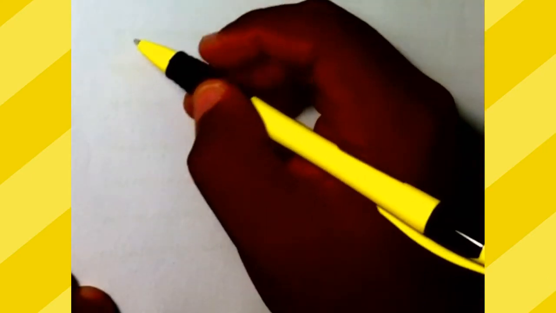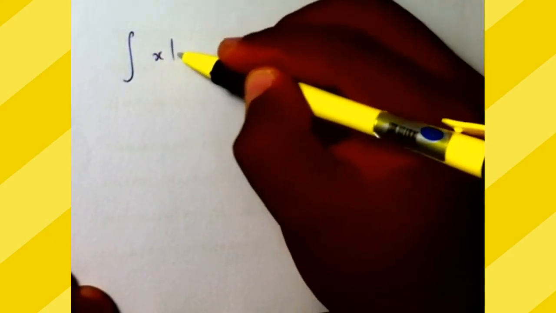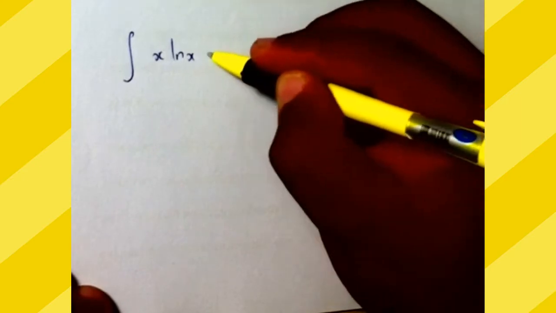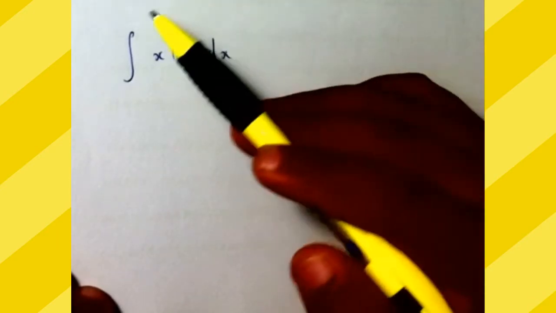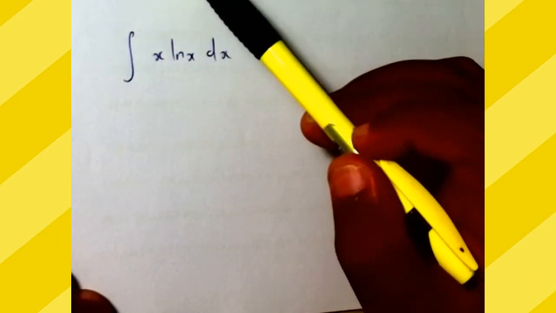So now in this question I have the integral of x ln x dx. For me to be able to use this formula, I'm going to need to choose one of the functions to make it the derivative of v and the other to make it u.